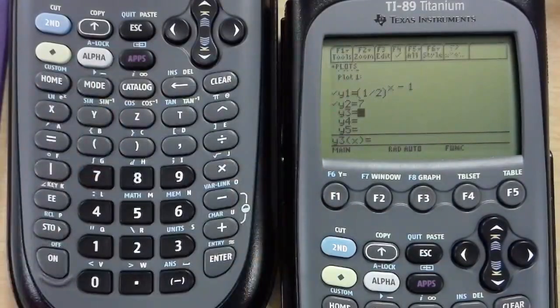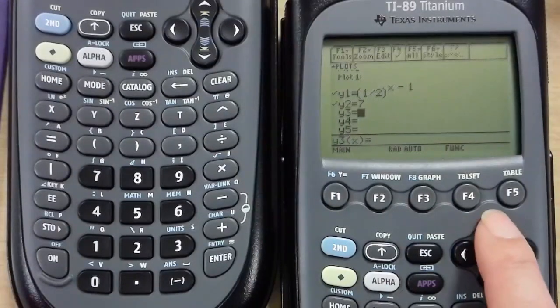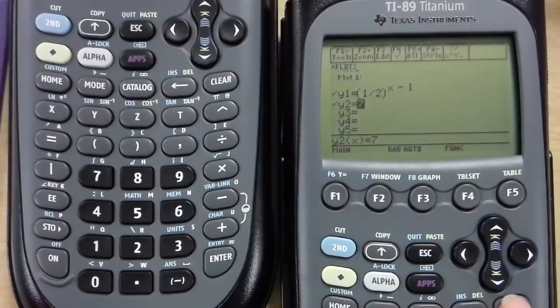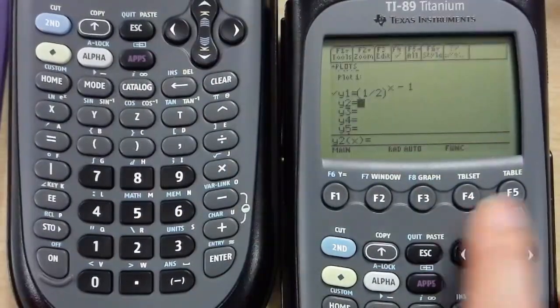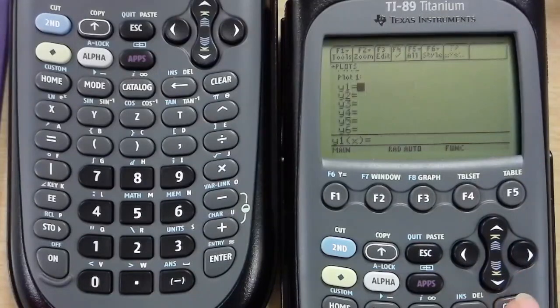Oh, look, there's something there, but I want to clear it. So I'm going to move the arrows to get up there. I'm going to press this button here, which is clear. I'm going to move it up again to this line, and I'm going to press clear. Okay, now I'm ready to write my two equations.